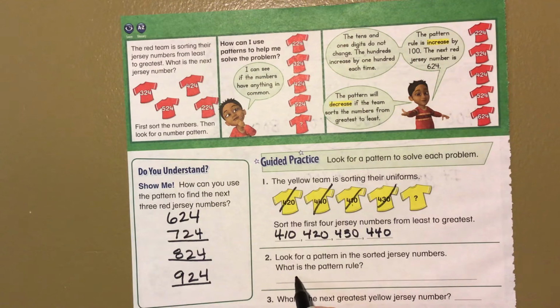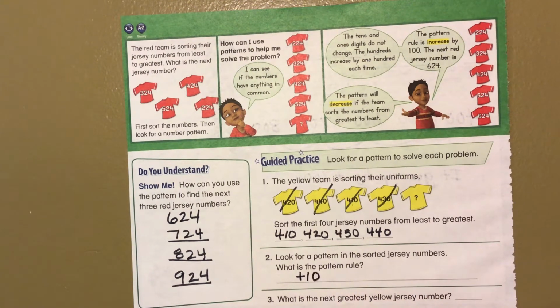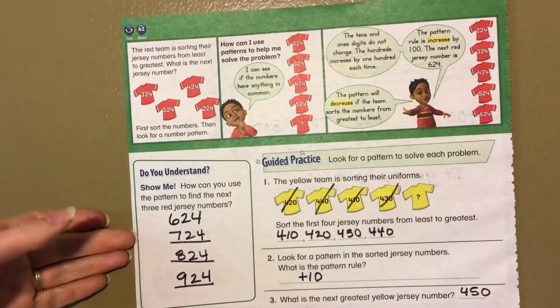Look for the pattern in the sorted jerseys. What is the pattern rule? Plus 10, right? Each time we're going up by 10. What is the next greatest yellow jersey number? So we have 410, 420, 430, 440, and our next one would be 450. All right, let's go ahead and go to our next page, our independent practice.